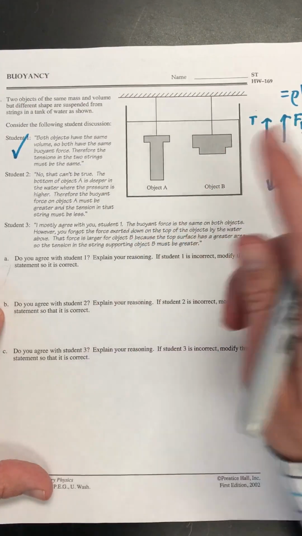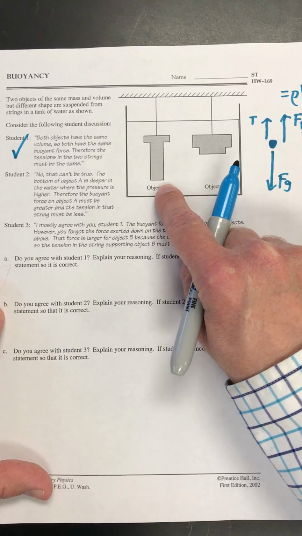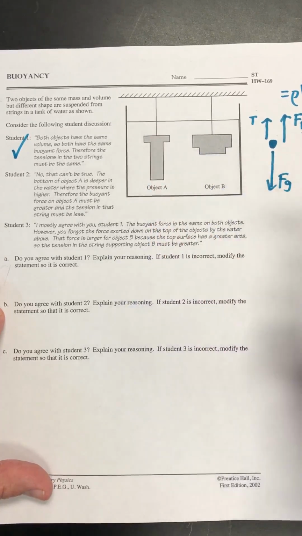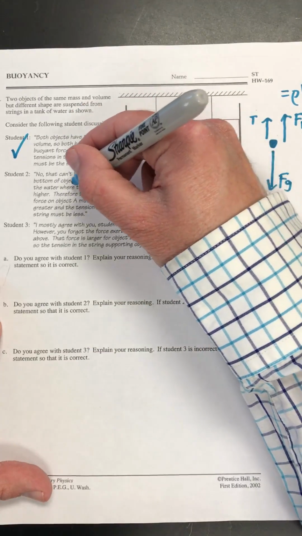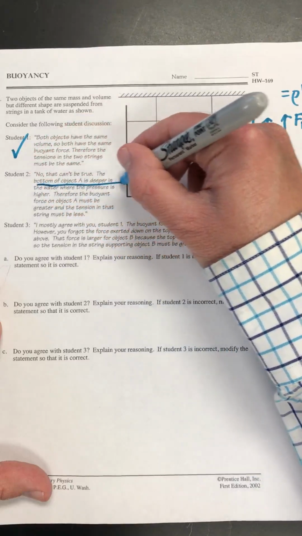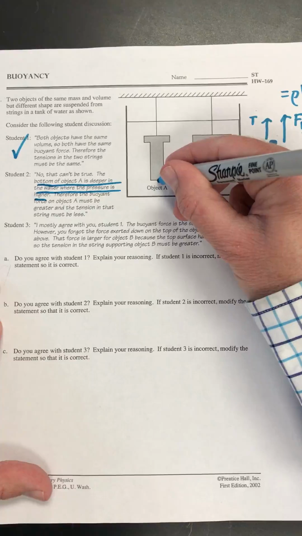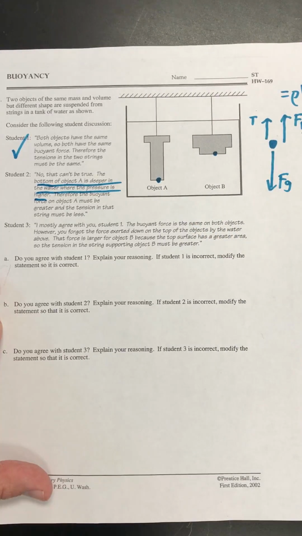Student 2 says, no, that can't be true. The bottom of object A is deeper in the water, where the pressure is higher. Therefore, the buoyant force on object A must be greater and the tension in the string must be less. So student 2 is partially correct. This statement is true. The bottom of object A is deeper in the water and therefore the pressure is higher. So the pressure at this point here is greater than the pressure at that point there.